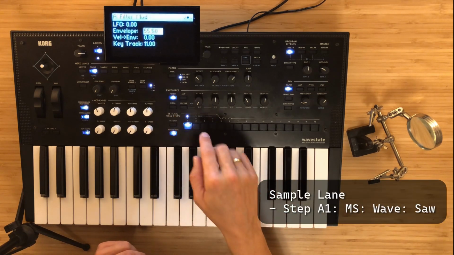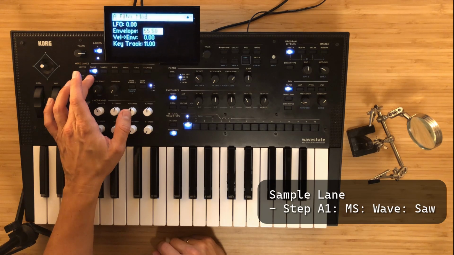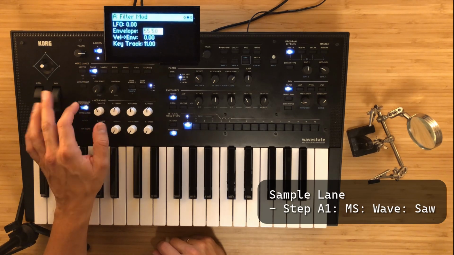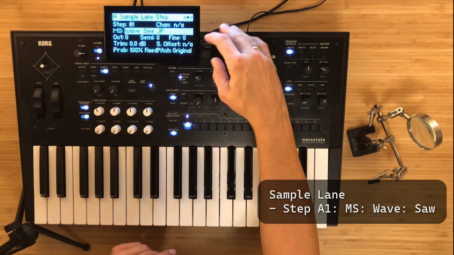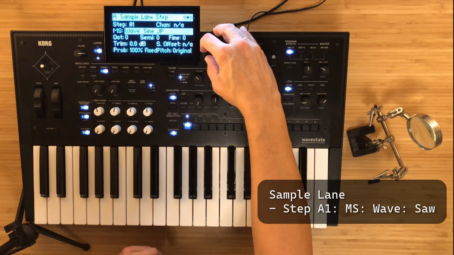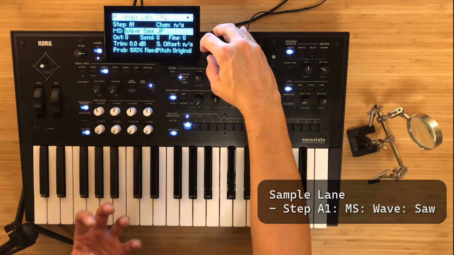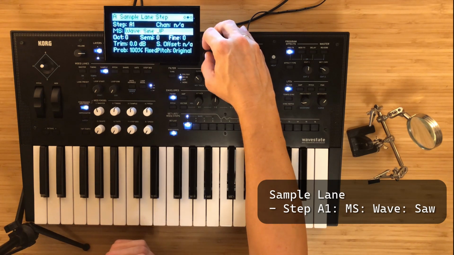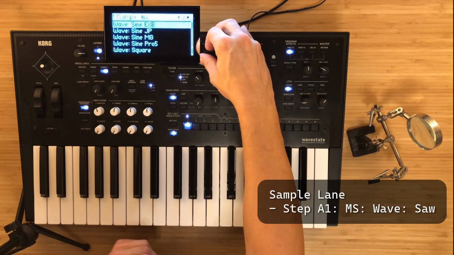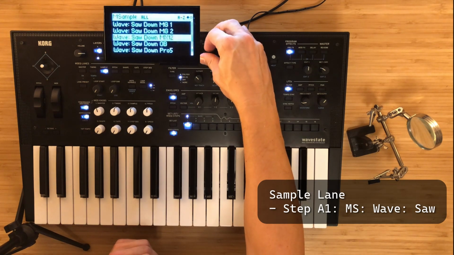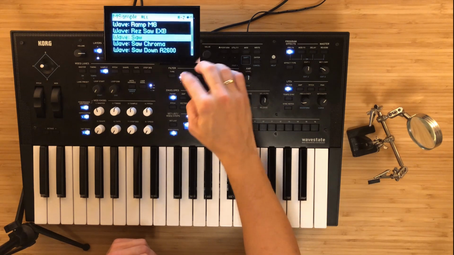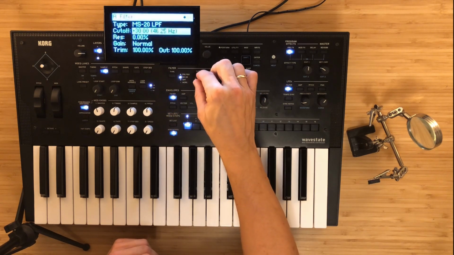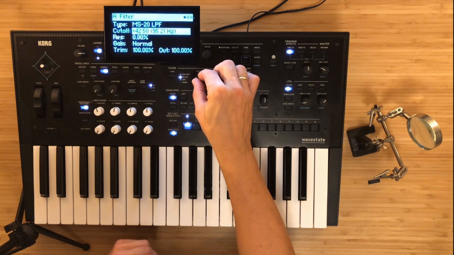It's kind of a boring sound I can hear right away, so let's move into the sample lane and select another wave sample. This is a sine wave, so changing the filter doesn't really do much. So let's switch into a more classic waveform, a saw wave.